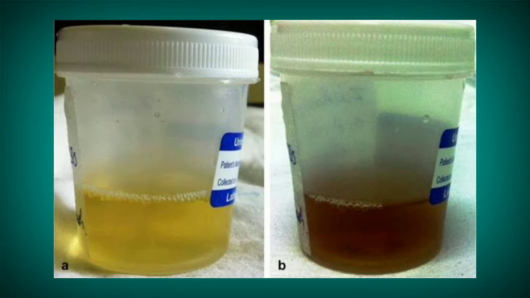Normally the color of the urine for an adult human being is yellowish or light yellowish, but this person urinates dark colored urine, because when urine that possesses the homogentisic acid comes in contact with the air, it becomes darker in color, as you can see in the picture. So this is how Mendelian disorders take place due to a metabolic error.